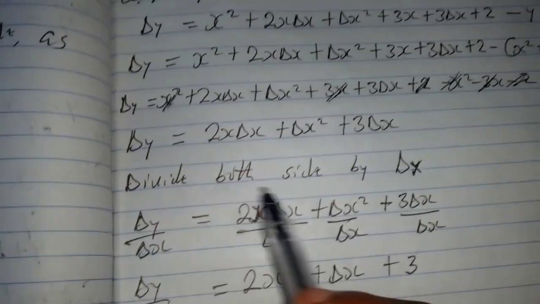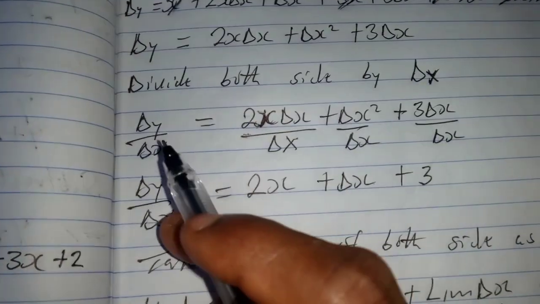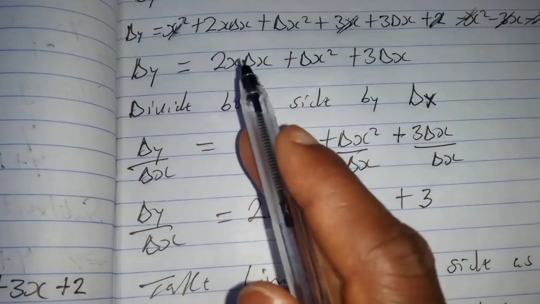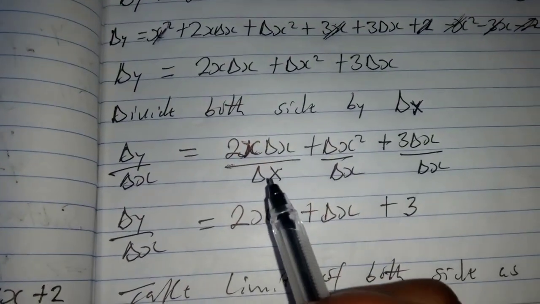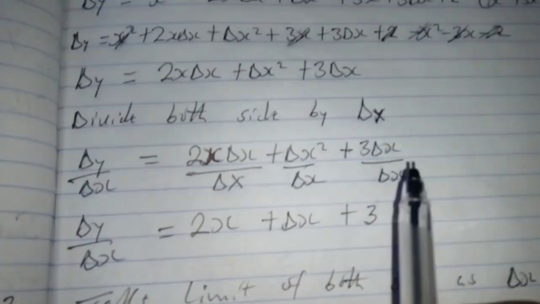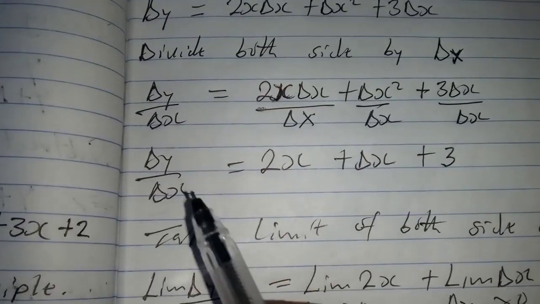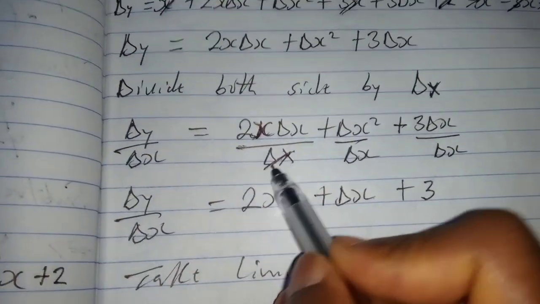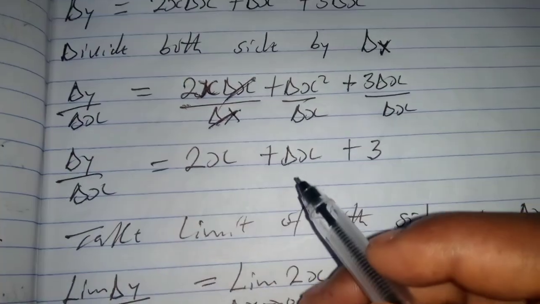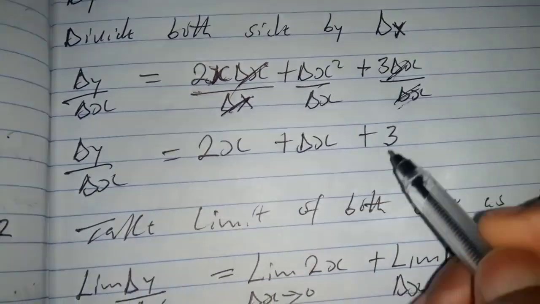Now we divide both sides by Δx to make it be in the form of Δy over Δx. So we are going to have on our left hand side Δy over Δx equals to, on the right hand side, 2xΔx divided by Δx plus Δx squared divided by Δx plus 3Δx divided by Δx, because we are dividing each of them by Δx. On the left hand side we still have Δy over Δx equals to, this Δx we cancel, and Δx squared divided by Δx, we remain with 1 Δx, plus, this Δx we cancel, remaining with 3.